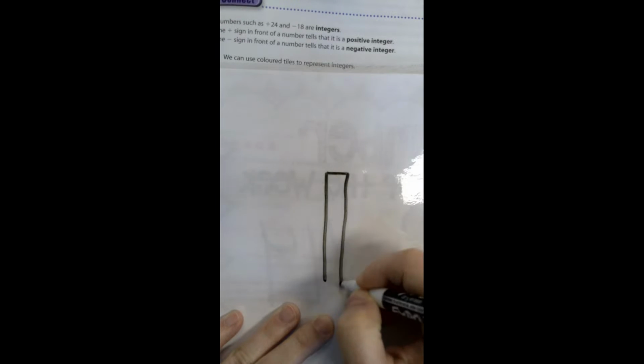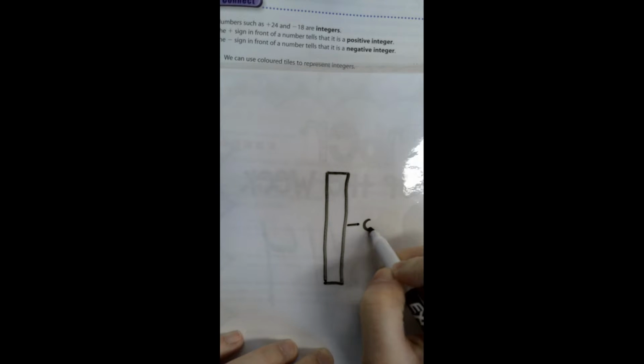I'm going to get my whiteboard, and I'm going to show it to you a little bit bigger. So we've got our thermometer, okay? And we're going to pretend that this is 0 degrees. So anything above 0 degrees is going to be positive numbers. Anything below is going to be negative numbers.